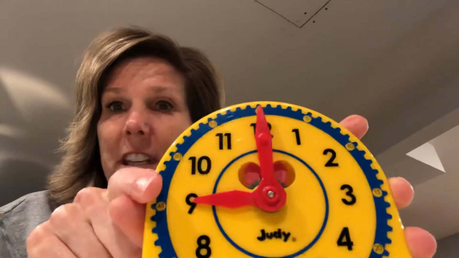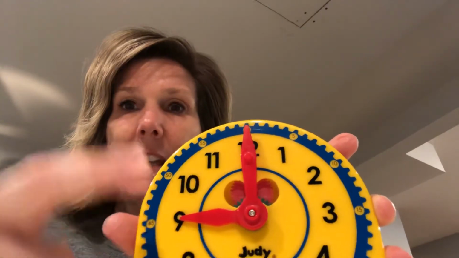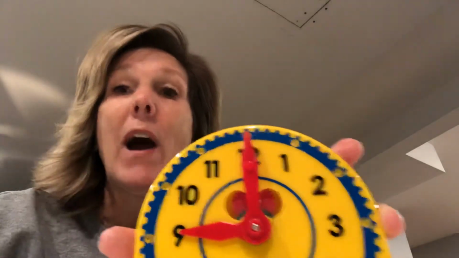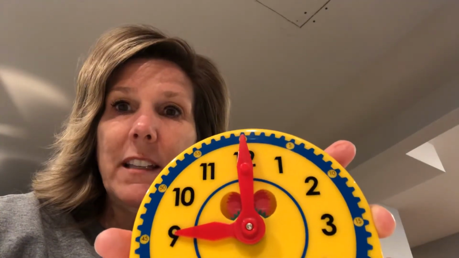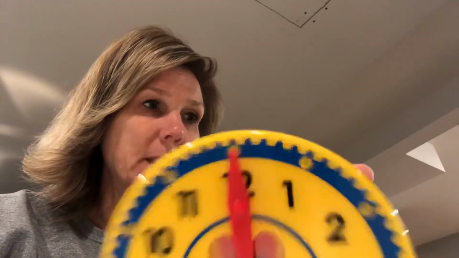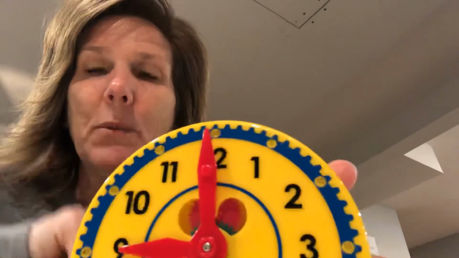When we're going to tell time, we don't say it's 12:09. We know that we have to read that short hand first. It's pointing to the 9, so we know it's 9 o'clock. Now, how do you write o'clock? You would write 9, and then there's a colon. And then you would write 0, 0.